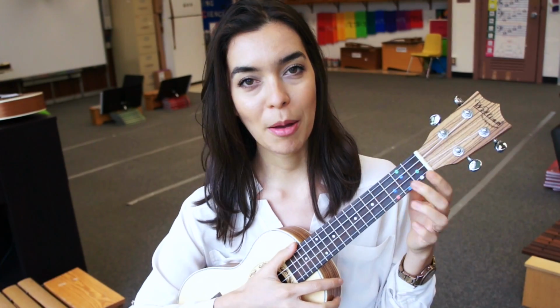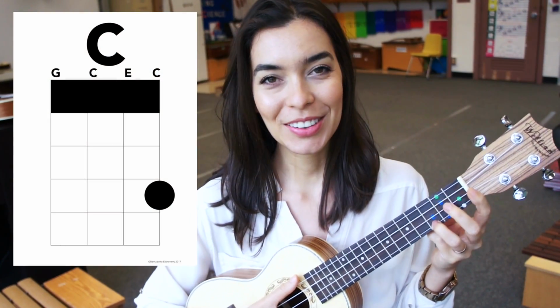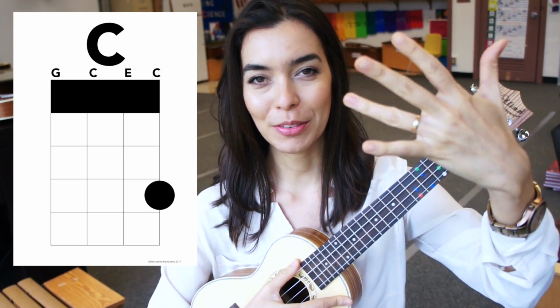Okay, so let's start with the most common one. This is the number 1 most used chord, and that's C chord. You should play it with your ring finger, C.